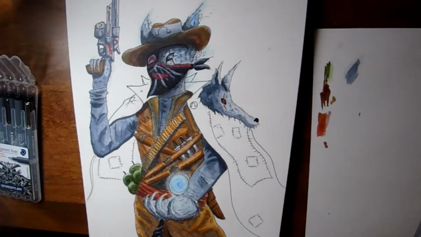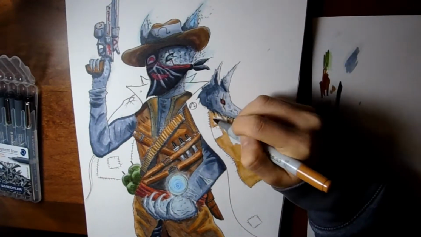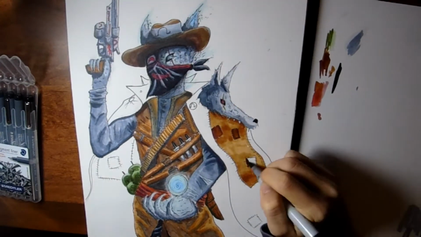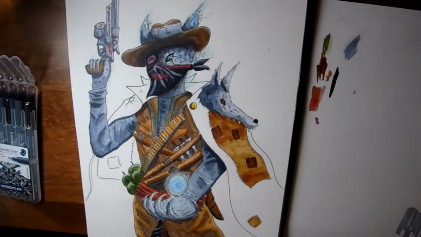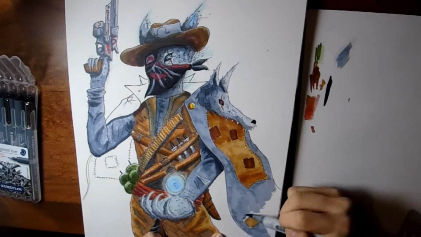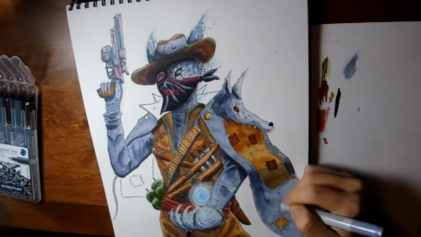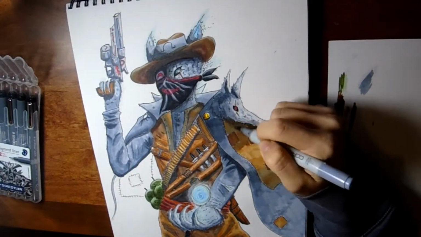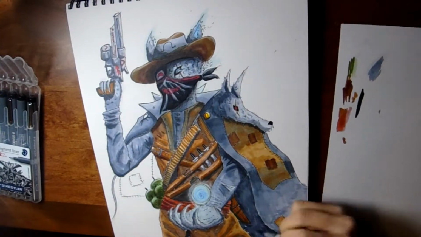Now for the cape, I thought about making it black, but I realized, I don't know, I just didn't want to do it. So I decided to make it gray, but if I make the whole thing gray, then it would just look really plain. So I added a few patches and repairs that he made to his cape on there to add a little bit of different color variation.